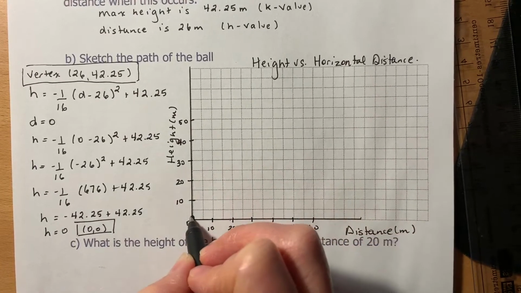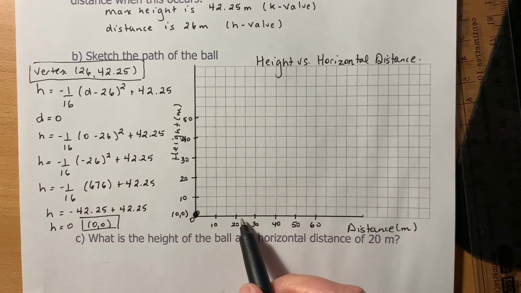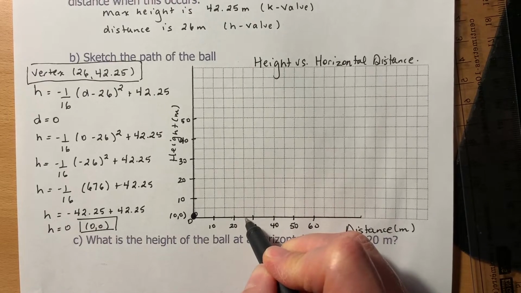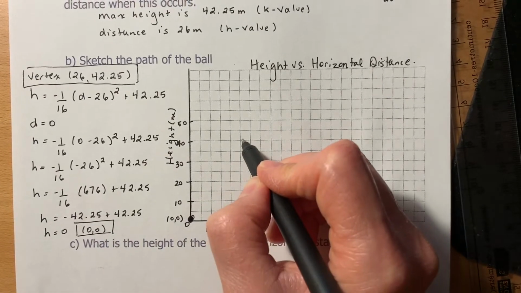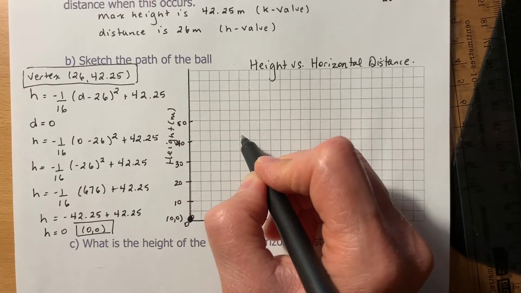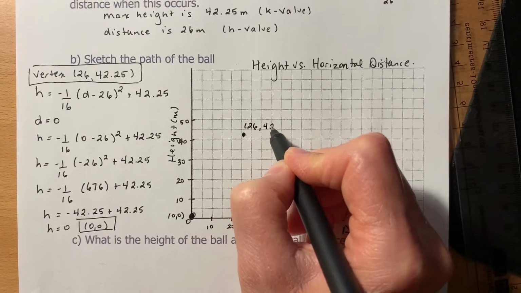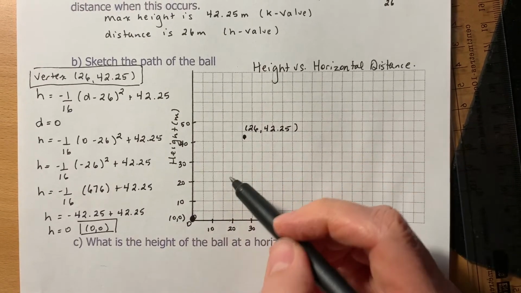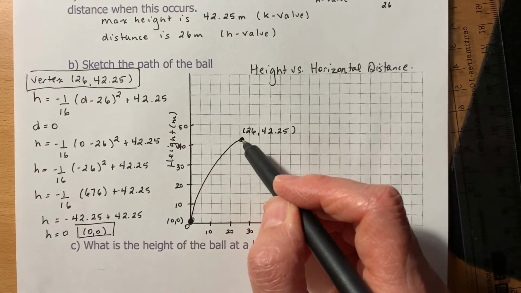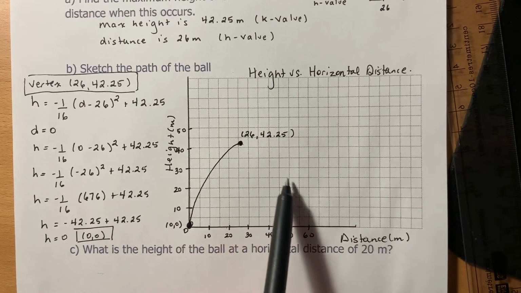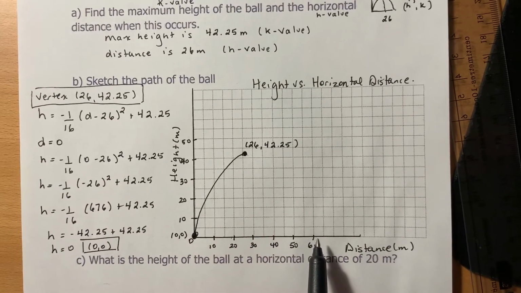Okay, so I plotted this point here at 0, 0. I'm going to plot my vertex, which is about right here. I'm going to estimate 26 to be about right there, and then I'm going to say about 42.25 is about there. Okay. And it's doing one of these. It's going to go up, hits the maximum, and then it has to come back down again. Now I got to figure out where it comes back down.